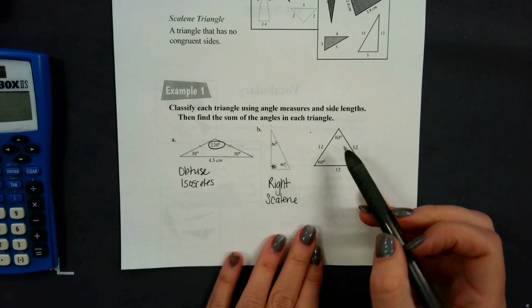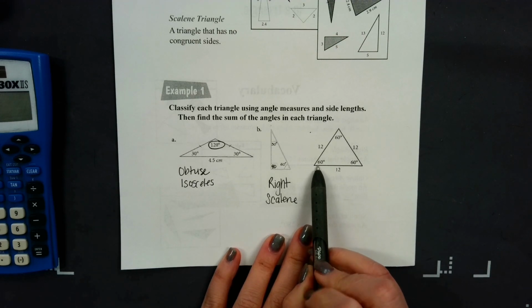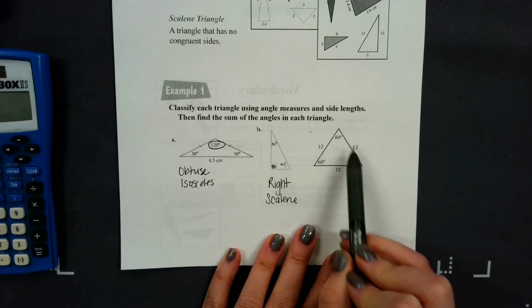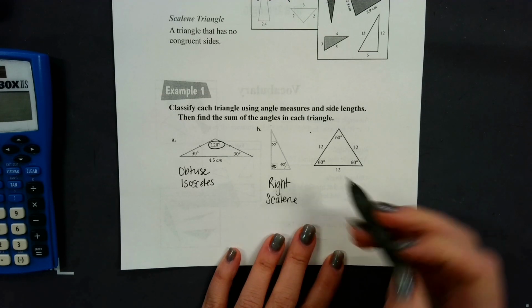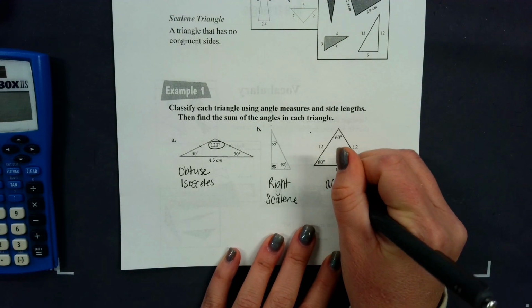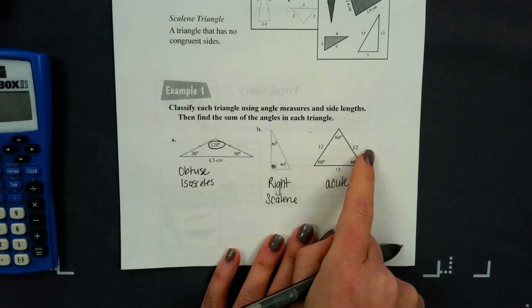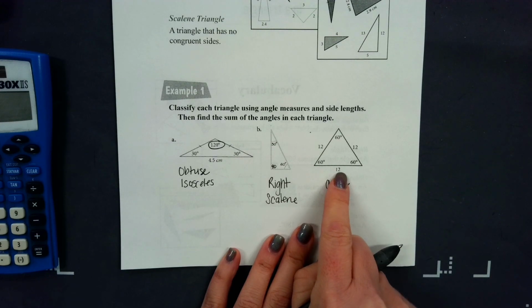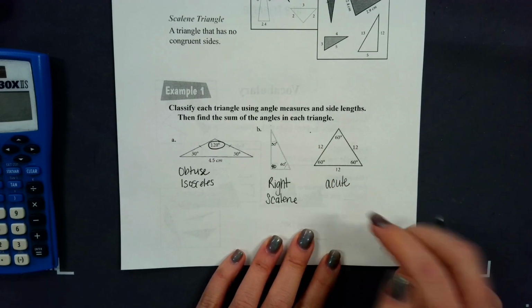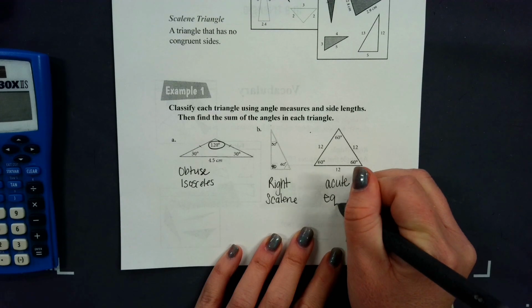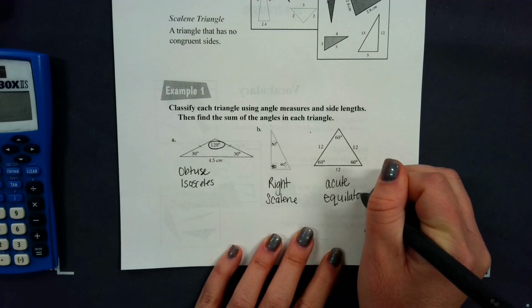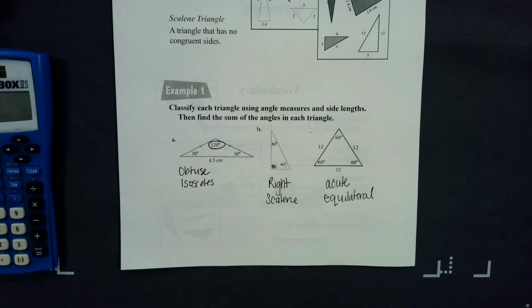All right. This one here, look at your angles. Are they all smaller than 90? So we call that an acute. But what do you notice about the side lengths? They're all the same. So we call that an equilateral. So you're going to be classifying it by the angle measure and the sides.